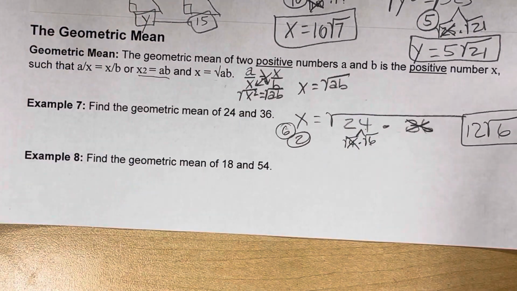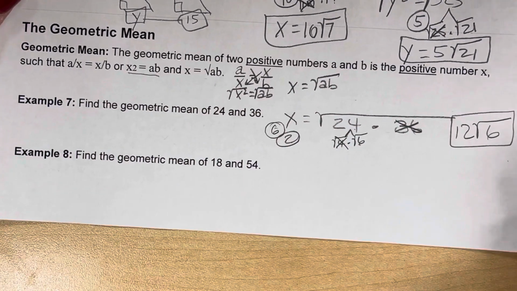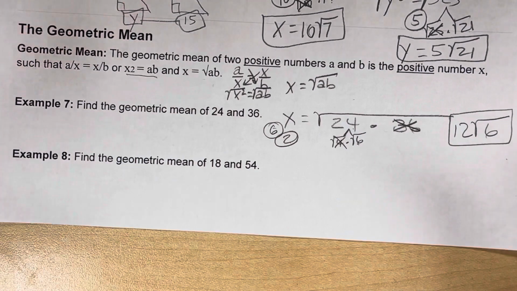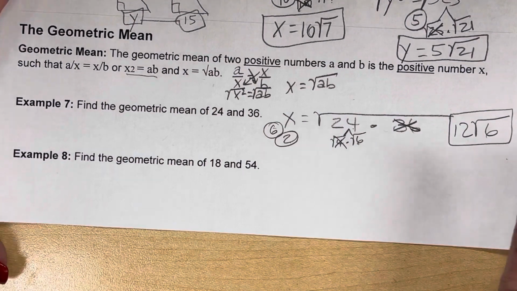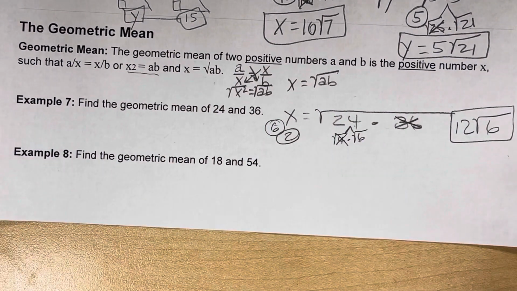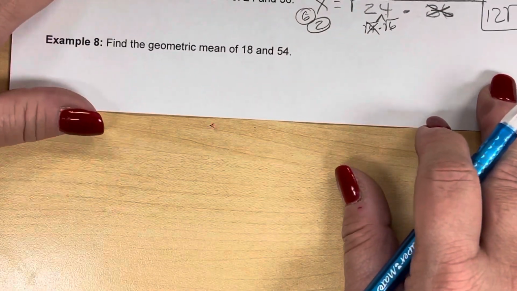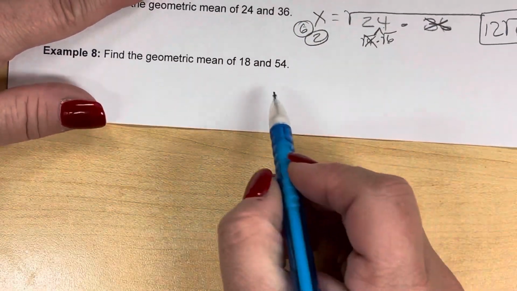Now, let me explain a minute about mean, okay? Mean is when you average something. So the mean is being able to, I guess you could say, simplify and find the average, okay? All right, so let's do the next one.